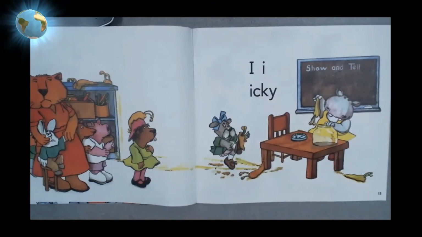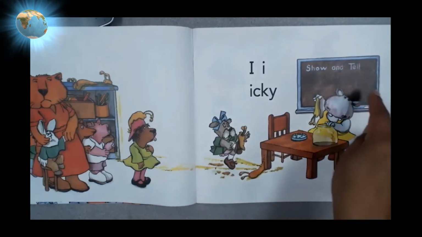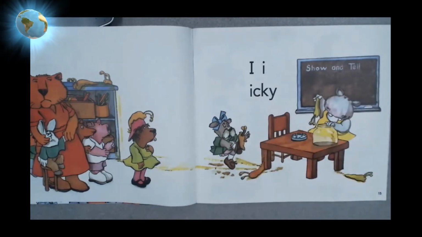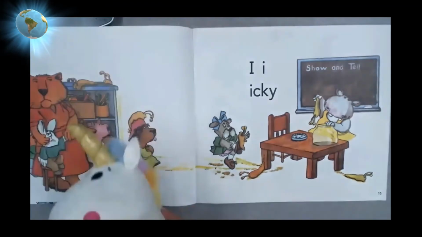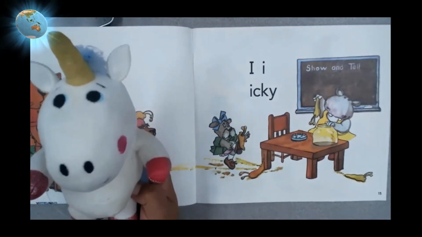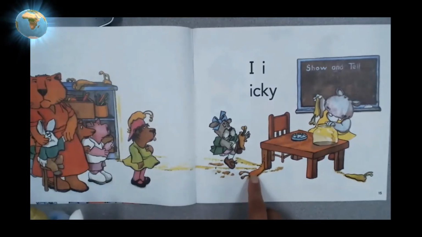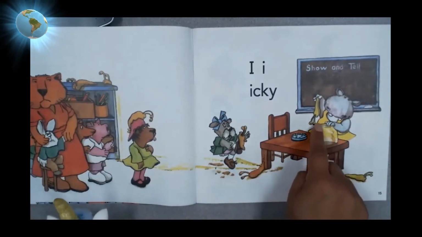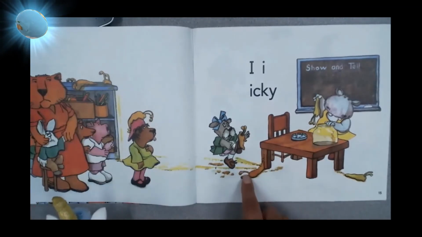But it doesn't tell us what's icky, but the picture gives us clues. Why is it icky? What is the picture showing? Tell your conversational buddy. I'm going to tell my conversational buddy about the picture. Looking at the pictures. These are slugs.